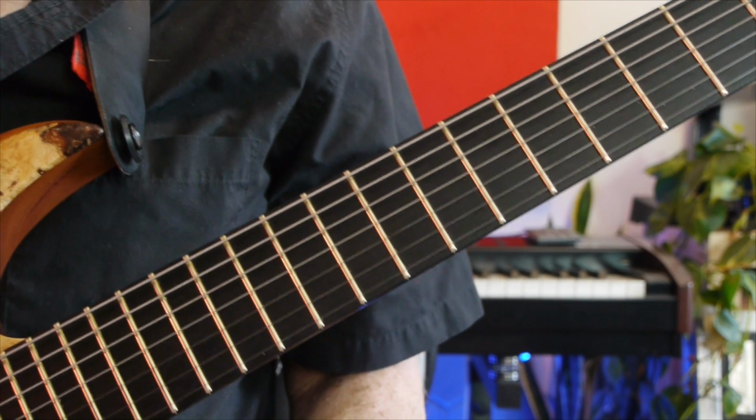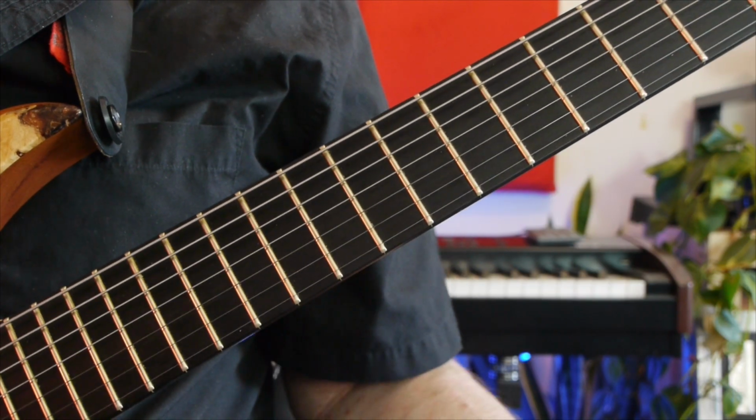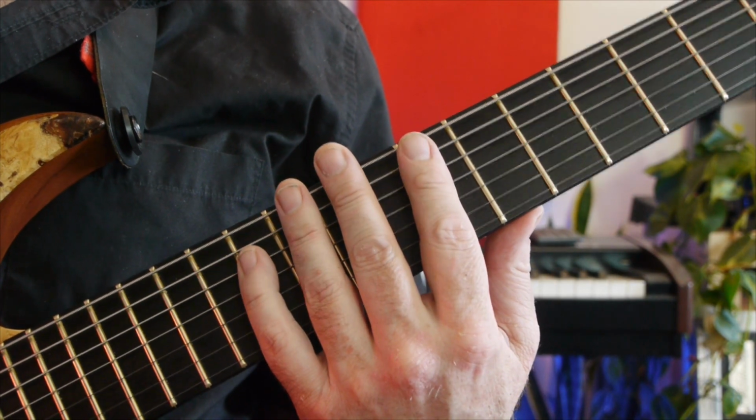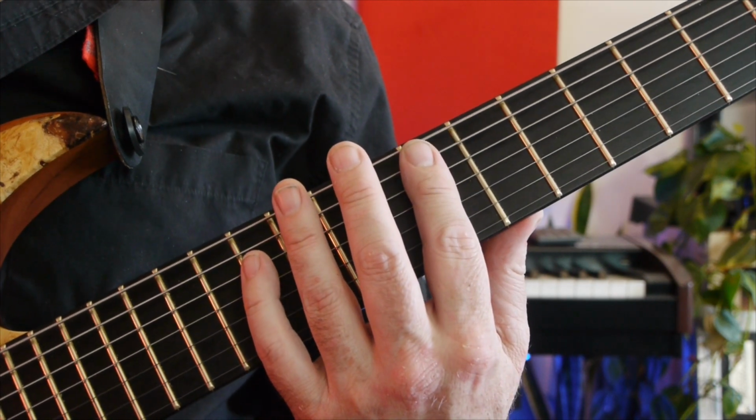Number 2, intervalically. So here you're thinking about the individual intervals between each of the notes. So going from the beginning, you've got C to A. So that's a 6th, or 6 scale steps. So 1, 2, 3, 4, 5, 6. You can count up and down in between them.